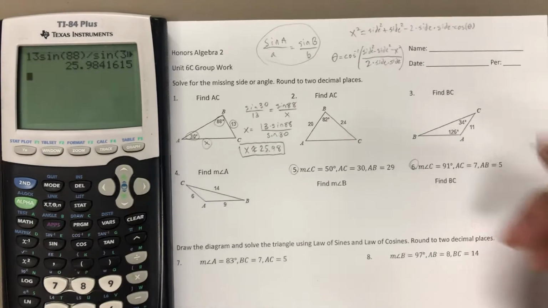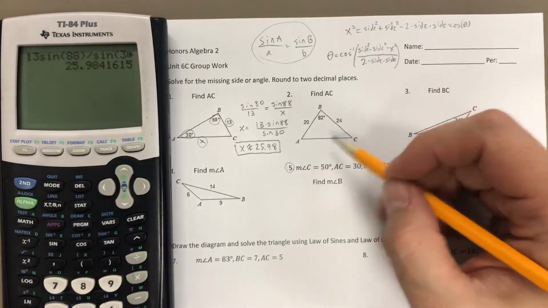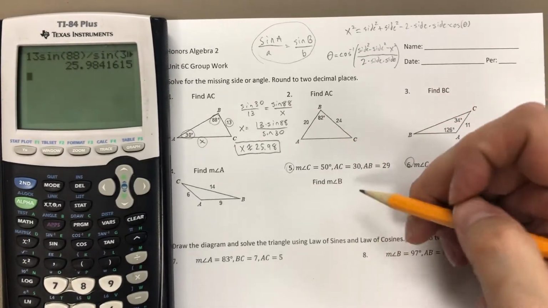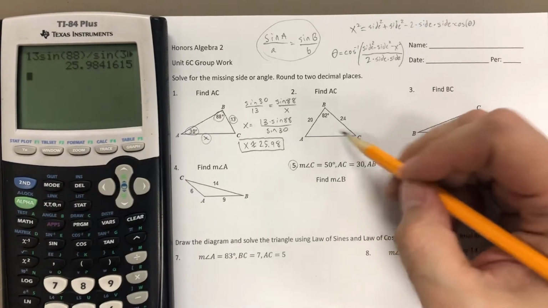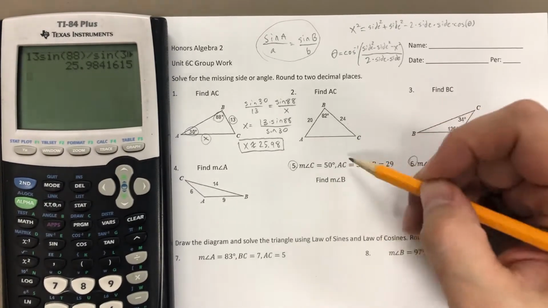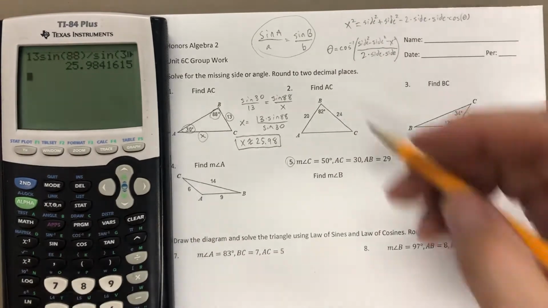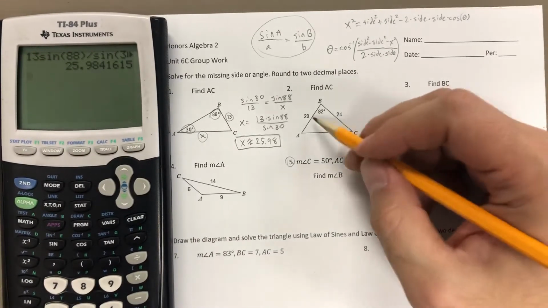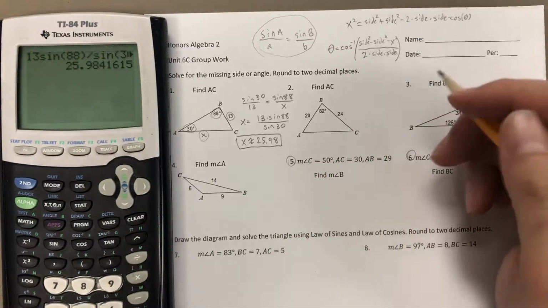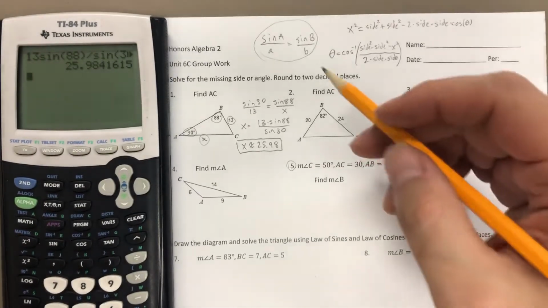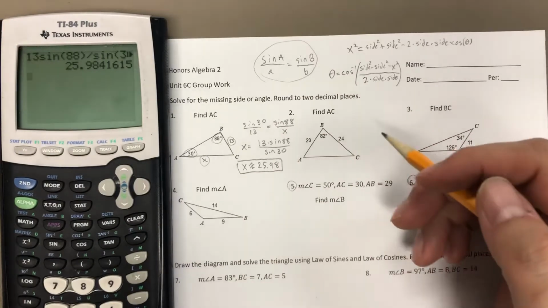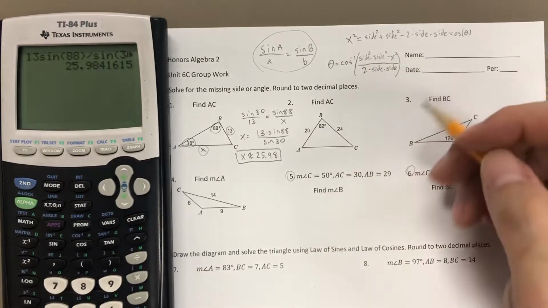Next up, number 2. Well, we don't have any sides or angles that are across from each other, nor can we solve for these angles or the side just by using conventional triangle properties like Pythagorean theorem or the sum of the interior angles. So we're not allowed to use the law of sines, so we're going to be using the law of cosines instead.